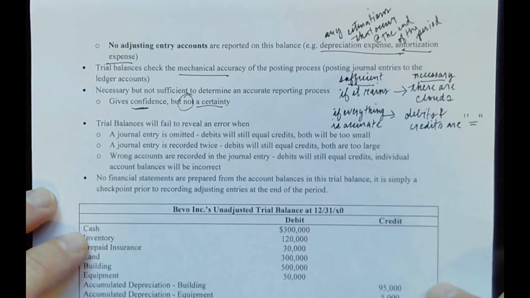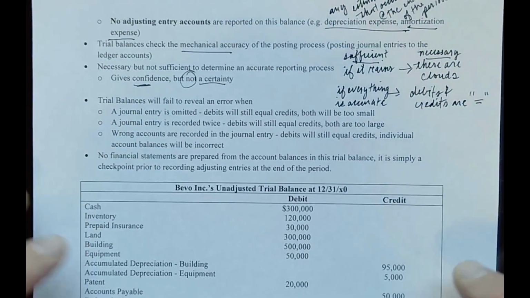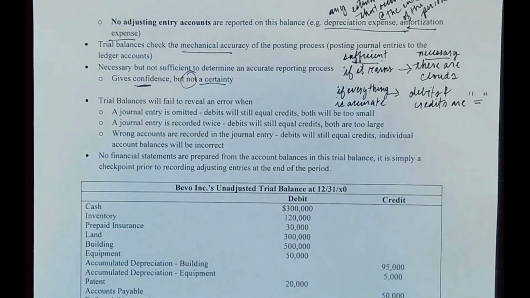If a journal entry is omitted, we'll still have debits equal credits. We left something off, but if we left off a whole journal entry, then debits and credits could still be equal. It's just that both of those totals will be too small. If we record that same journal entry twice, we have some kind of duplication going on. Debits and credits will still be equal, but both totals will be too large.